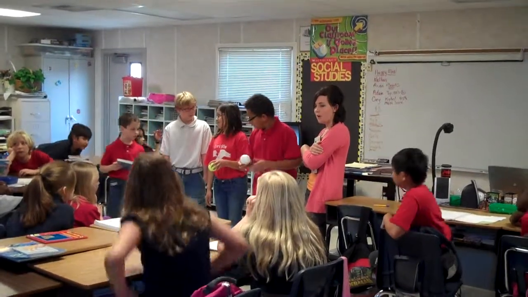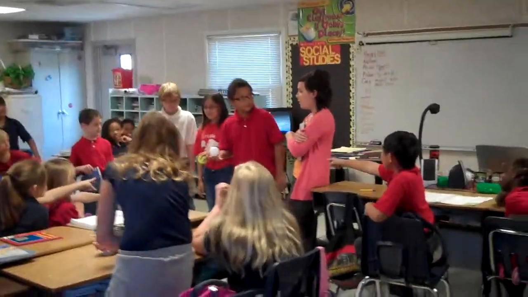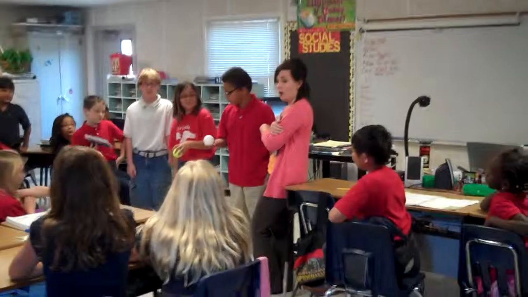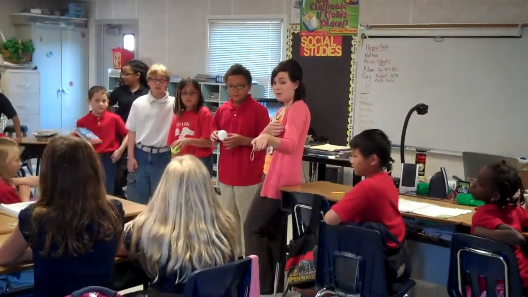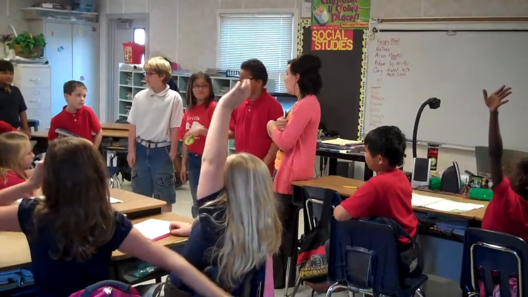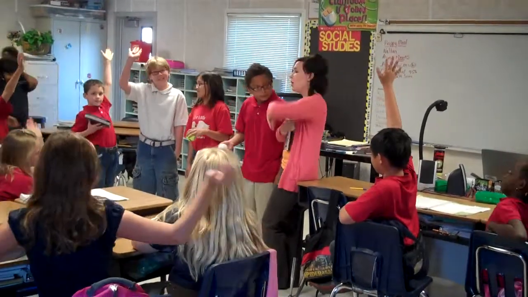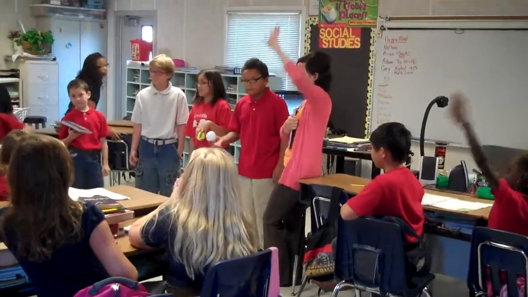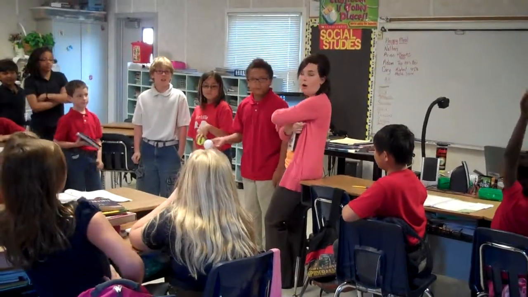Which one do we think is going to fall faster? The golf ball? The tennis ball or the wiffle ball? Who thinks it's going to hit at the same time? Raise your hand. Who thinks that the tennis ball is going to hit quicker? Raise your hand. Who thinks that the wiffle ball is going to hit quicker? Because it's lighter.